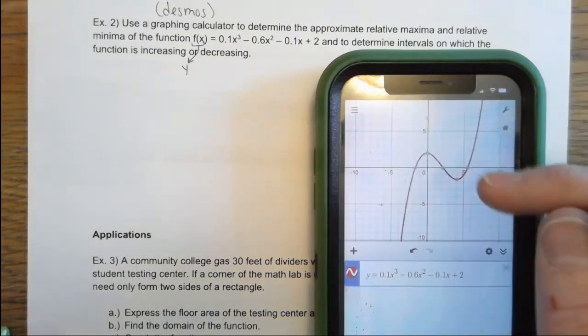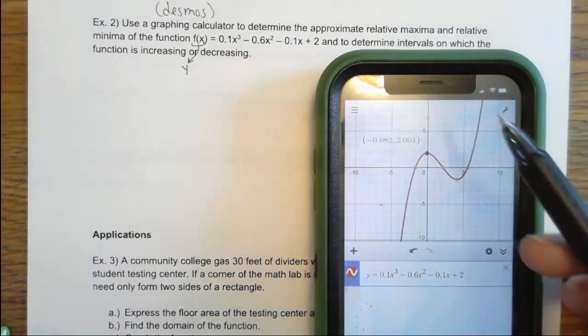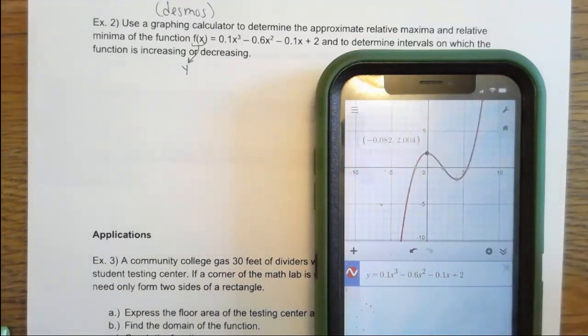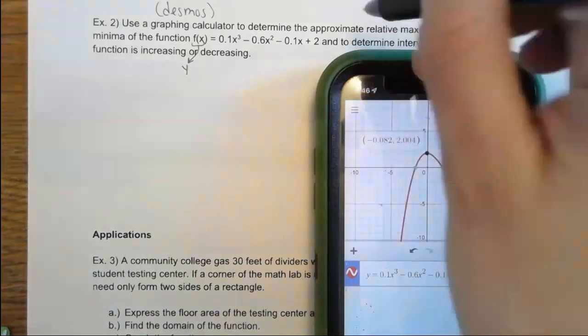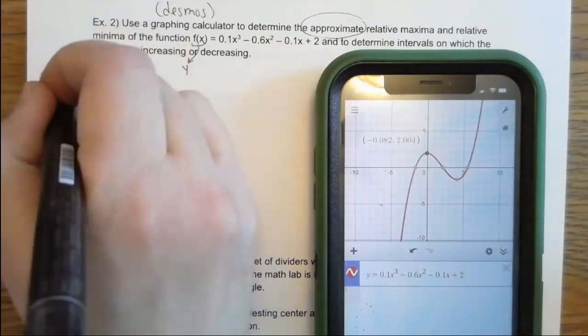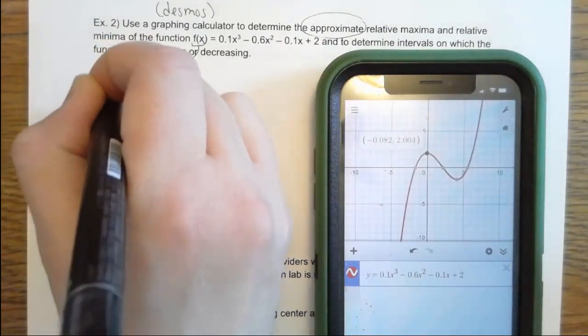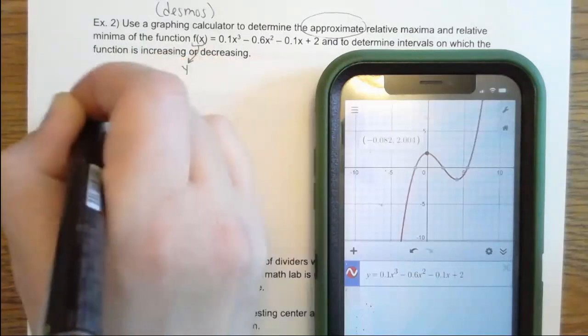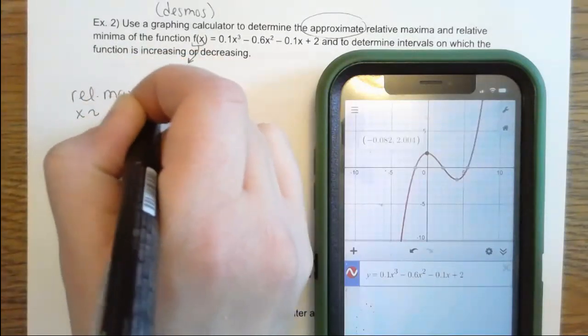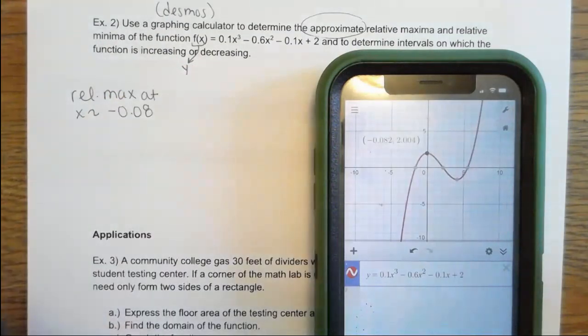So my max value is right here, and you can see that it's not quite at 0.2, although it's very close to it. It does say to approximate, so you could maybe round that to 0.2 if you wanted to here, or you could use 1 or 2 decimal places. So we could say that there is a relative max at x is about negative 0.08, for instance. Or again, if you want to round more, you could just say at about 0, right? That would still be accurate if we're approximating.